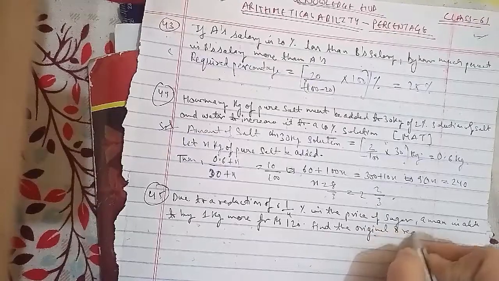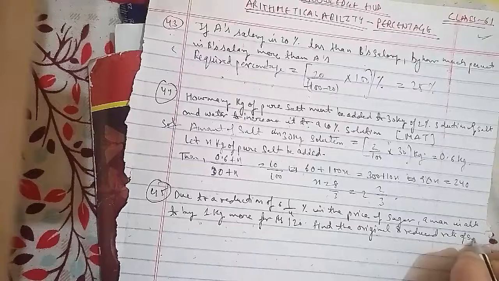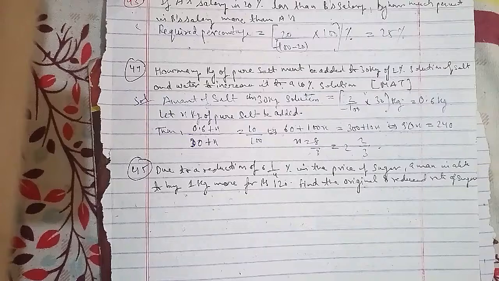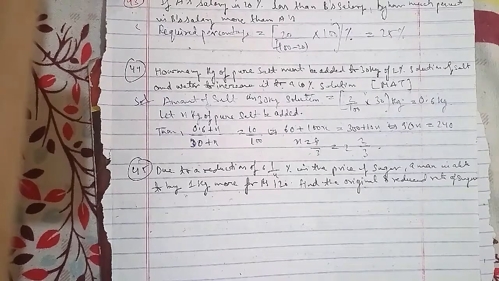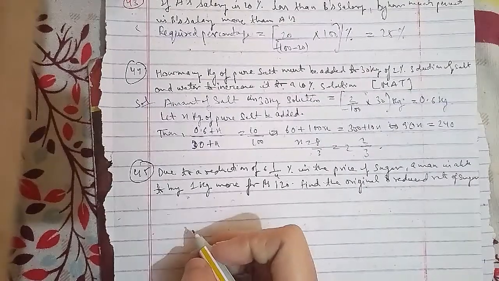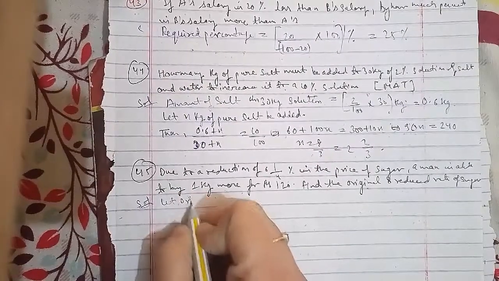So we'll go ahead for the same. Let the original rate be rupees x per kg.